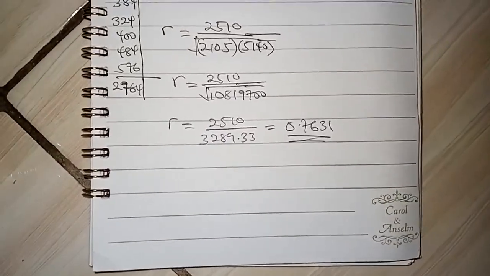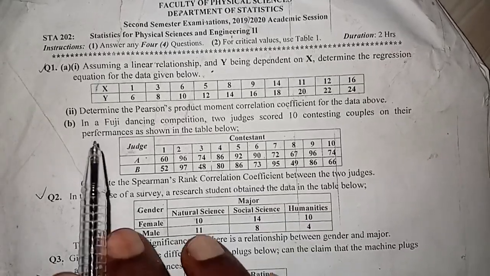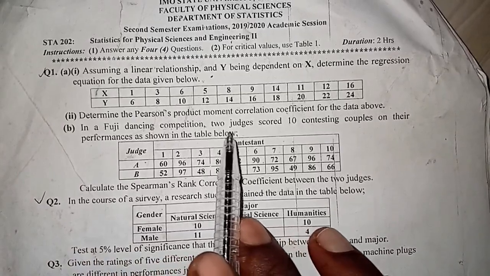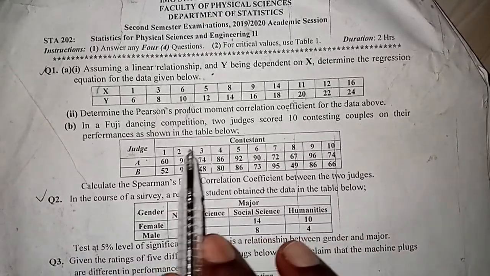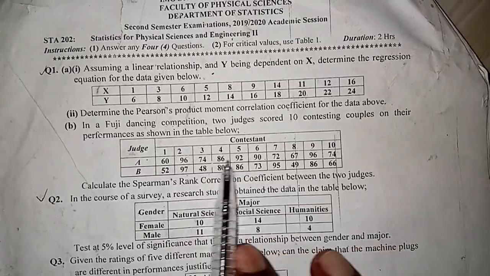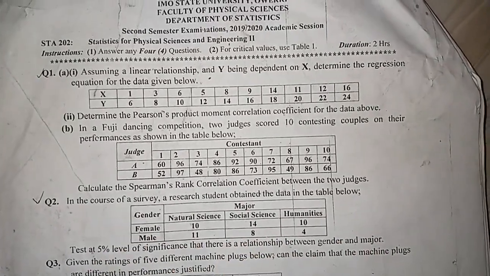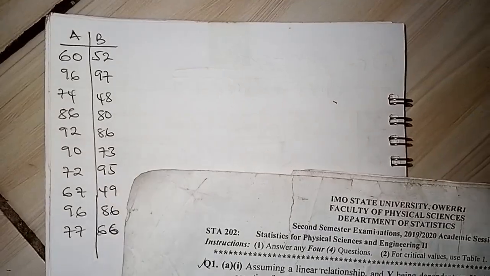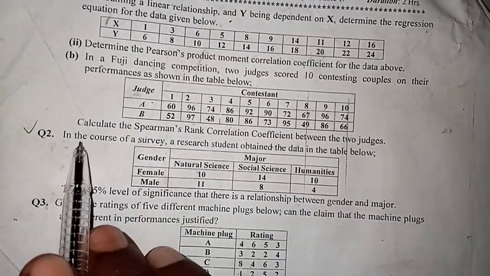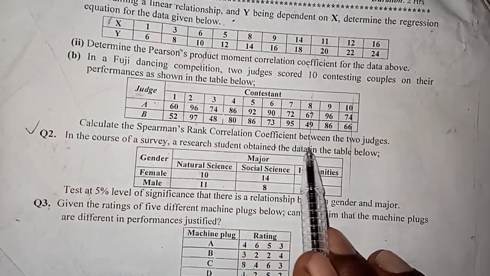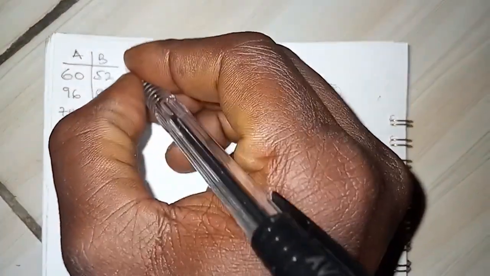All right. The next question says, in a Fuji dancing competition, two judges scored 10 contesting couples on their performances as shown in this table. So let's draw this table, putting it in a vertical. So this is actually the table in a vertical. It now says, calculate the Spearman rank correlation coefficient between the two judges. Now, we need to rank them.